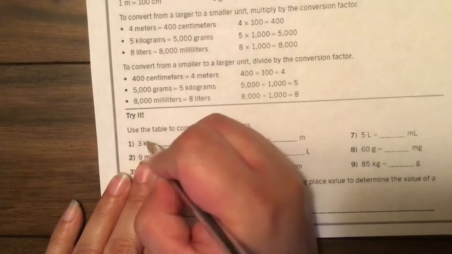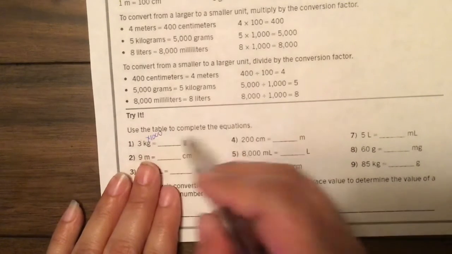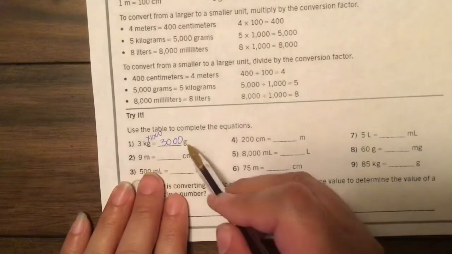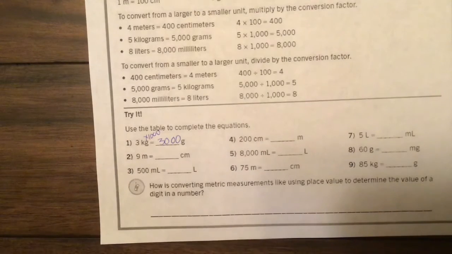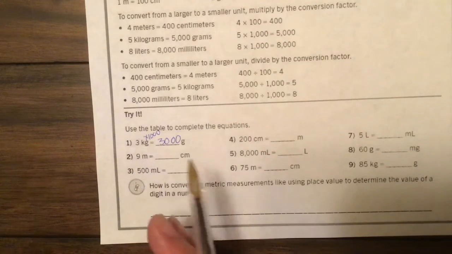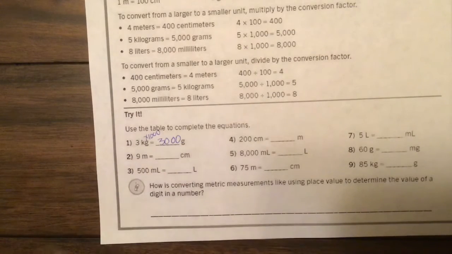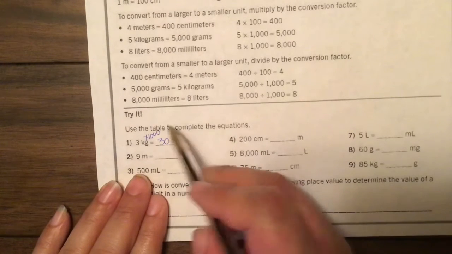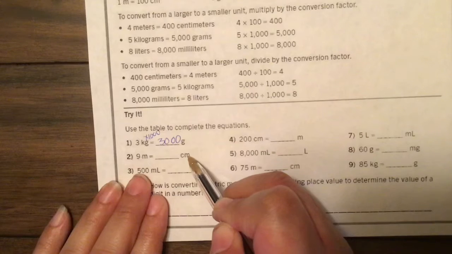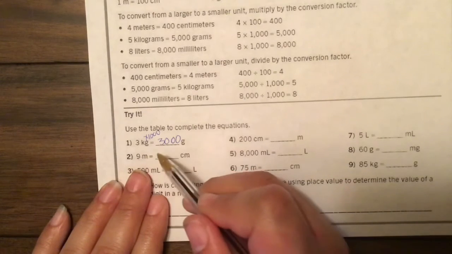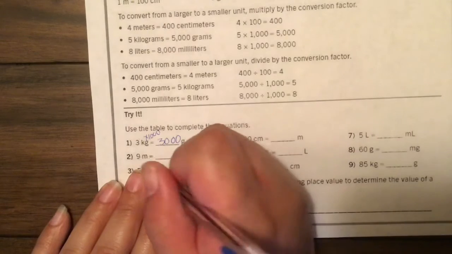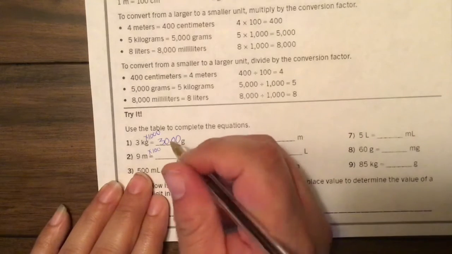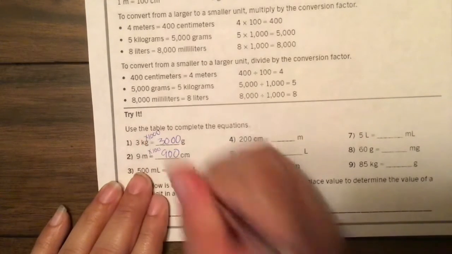I'm going to multiply 3 times 1,000 to get 3,000 grams. So there I have it, going from a large unit to a small unit, I multiply. Now over here, I'm going from meters to centimeters. So large to small, we multiply. I know that 1 meter equals 100 centimeters, so I'm going to multiply this by 100. So 9 times 100 is 900.